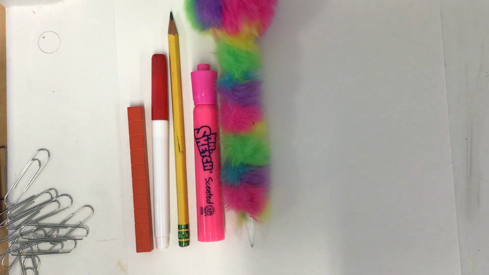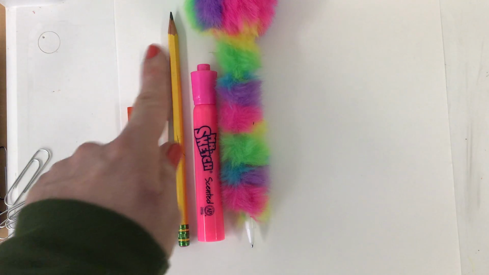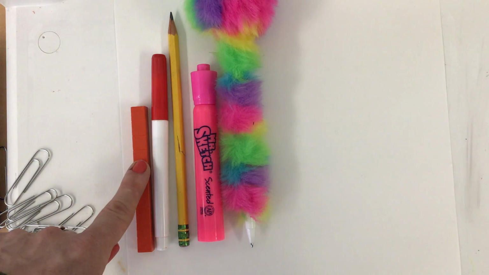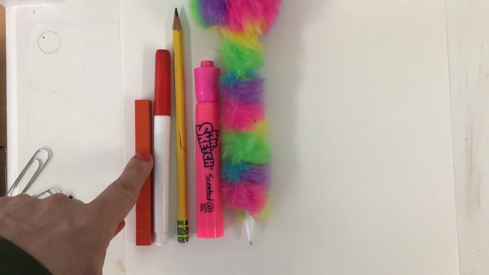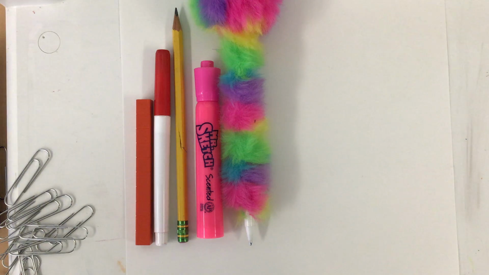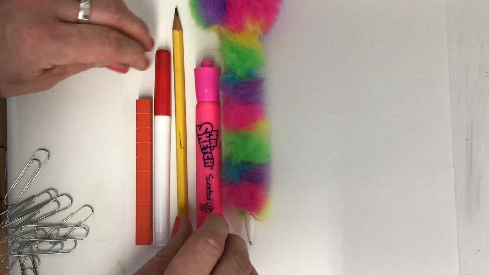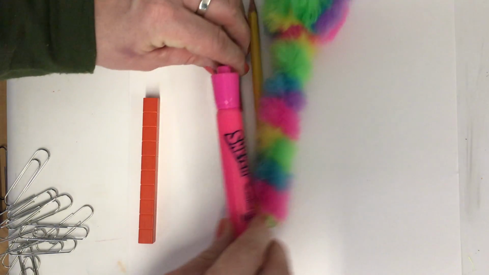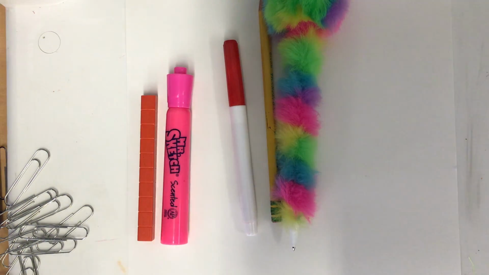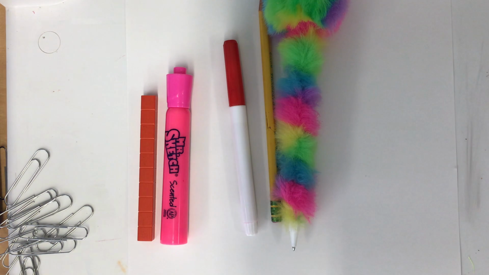Now I can see by looking at the top of my objects, which one is the shortest. So we're right that this one is our shortest. Which one is our next shortest? If you said the smelly marker, you're right. Again, don't forget to line up those endpoints. You might even take something, guys.